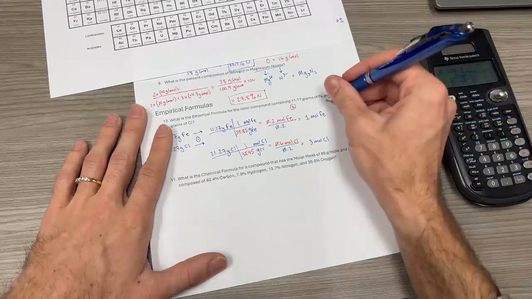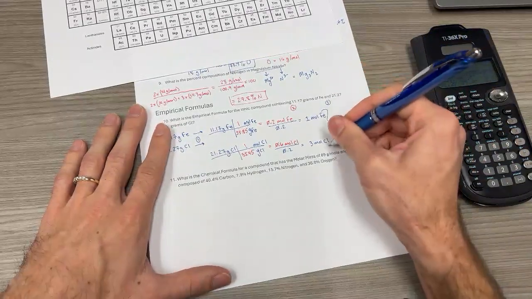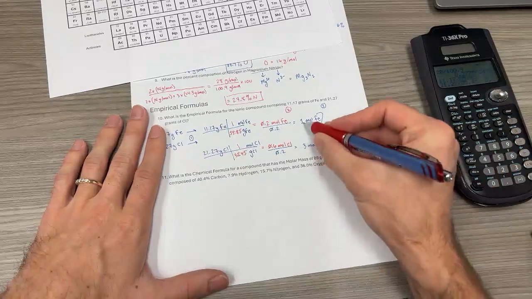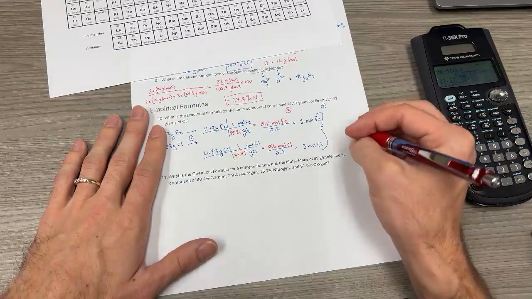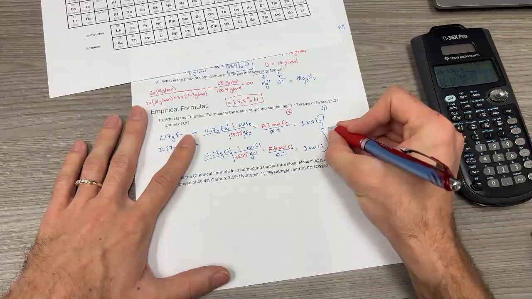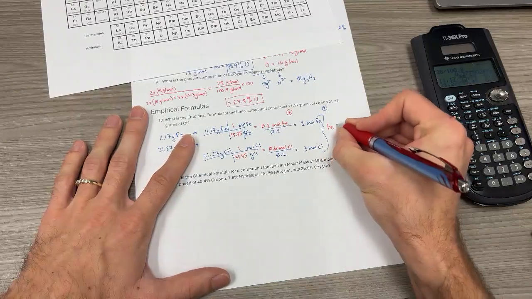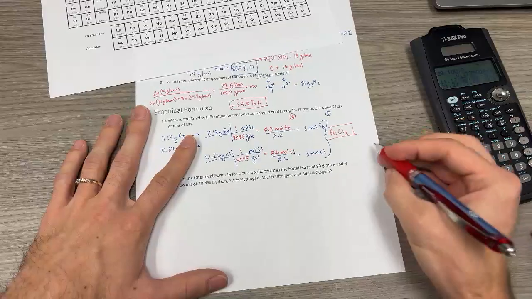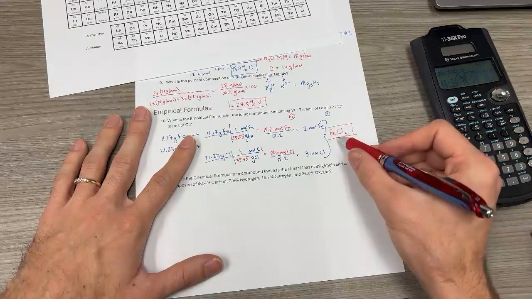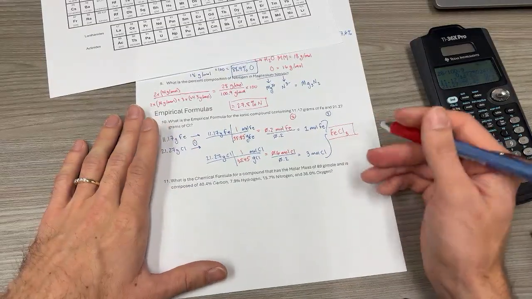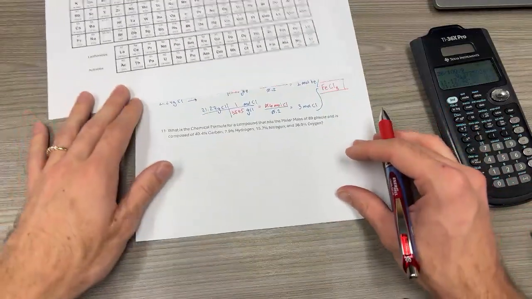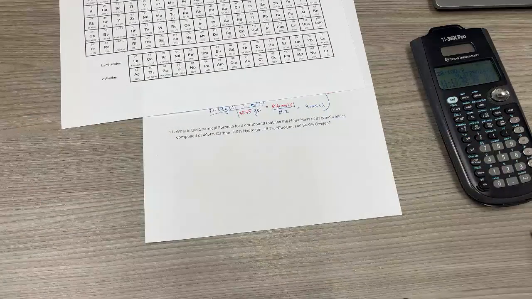Now, step 3 is to just write the chemical formula, the empirical formula, as long as these are already whole numbers. So let's look at Fe1Cl3. That's our empirical formula. And we know this as iron 3 chloride, which means this is also likely our chemical formula.